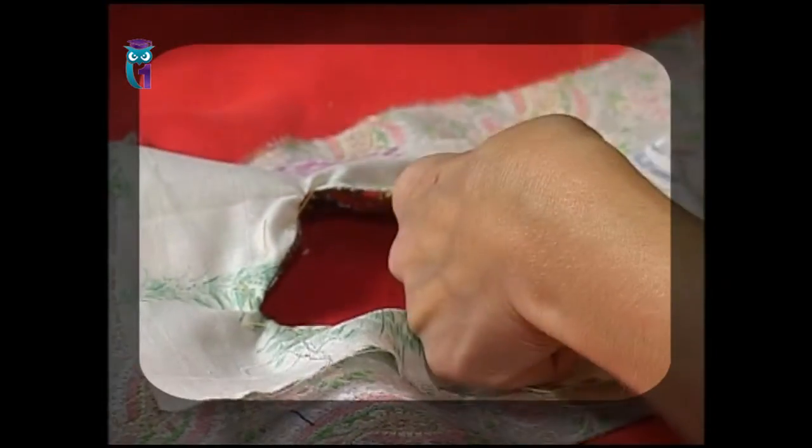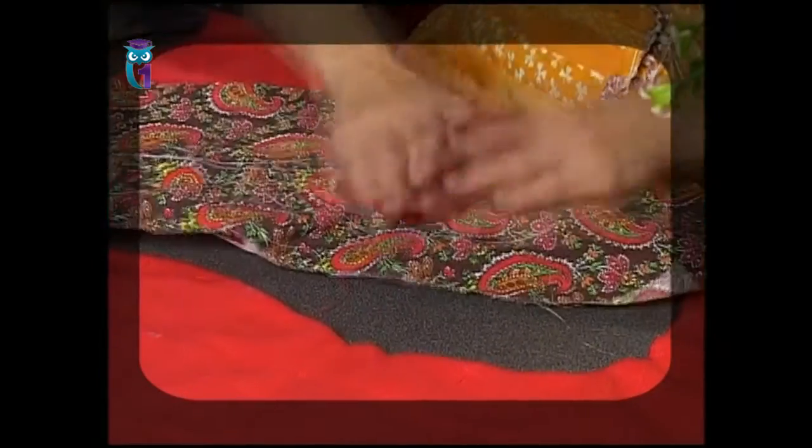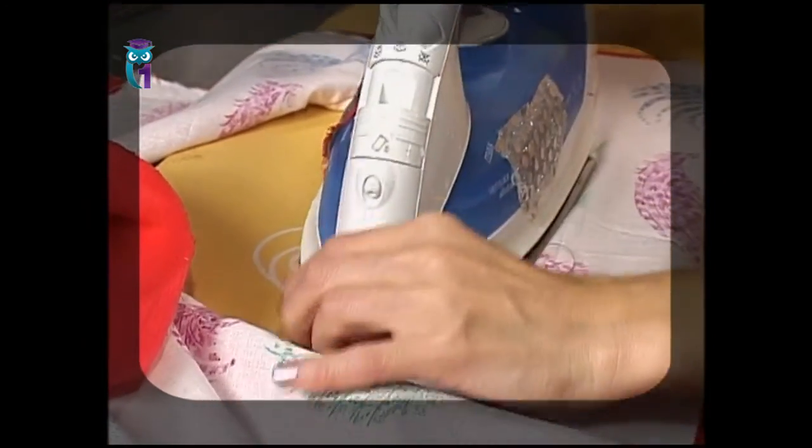Here it's very important to make transition edge on the wrong side, so that the hole won't show the wrong fabric of the lining.